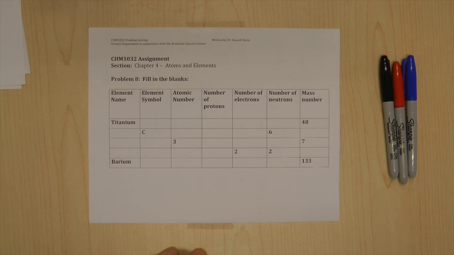It looks a little intimidating. Lots of blank spaces in the table again. Well, let's read the table carefully and make sure we know what we're doing. The element name comes from the periodic table, so that's not too hard. Element symbol, that's from the periodic table, so that's not too hard. Atomic number, that's also in the periodic table, so that's not very hard.